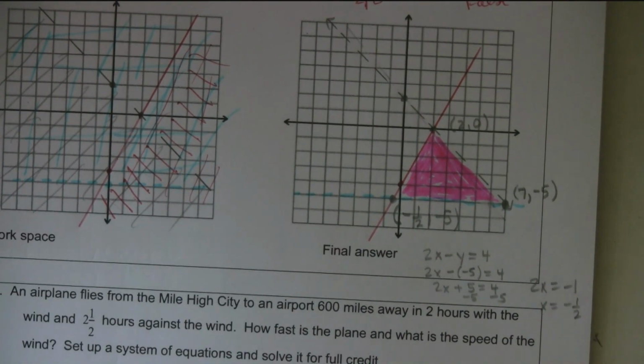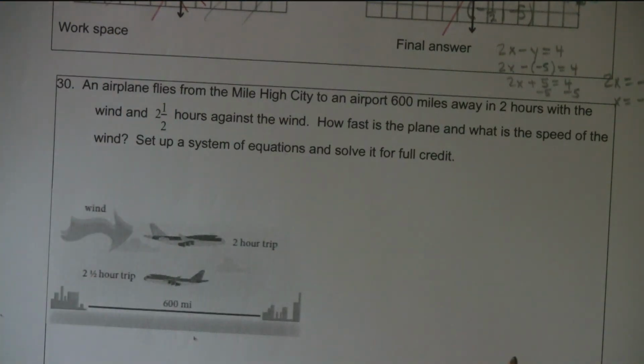Okay, last one. An airplane flies from Mile High City to an airport 600 miles away in 2 hours with the wind and 2.5 hours against the wind. How fast is the plane and what is the speed of the wind? Set up a system of equations and solve it for full credit.